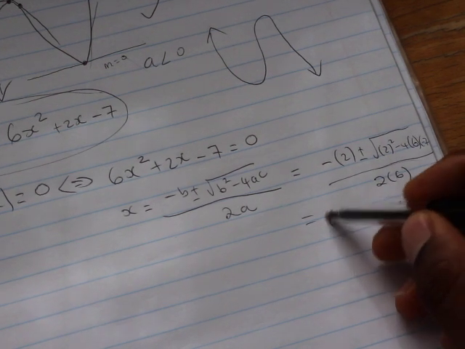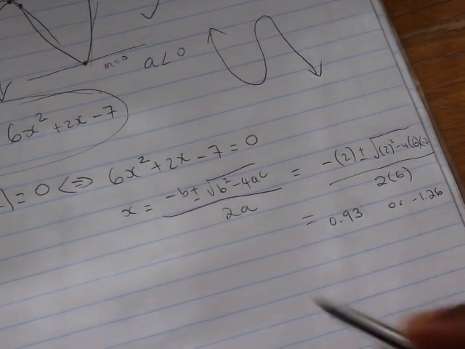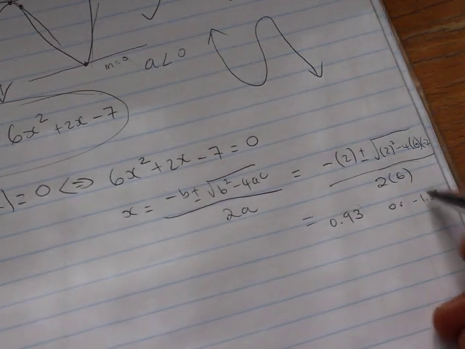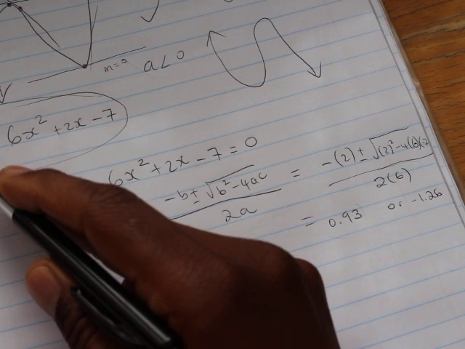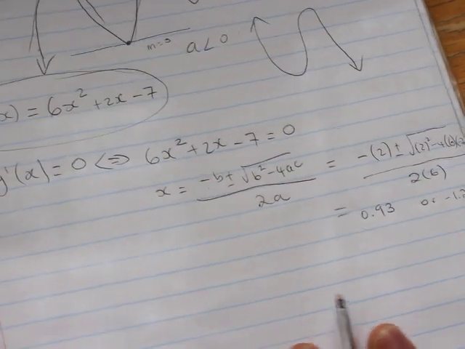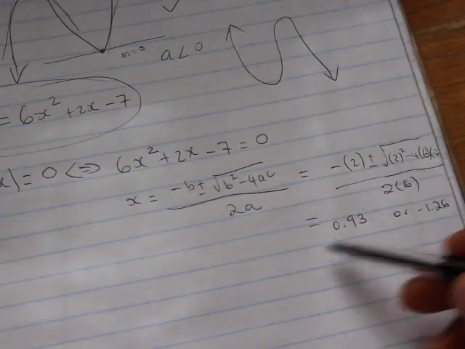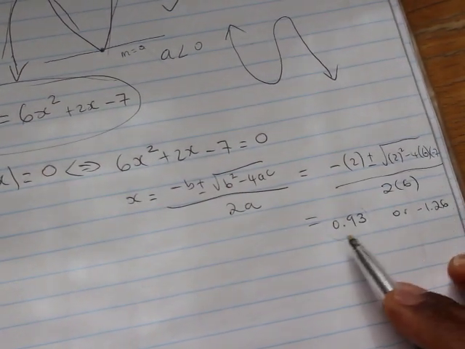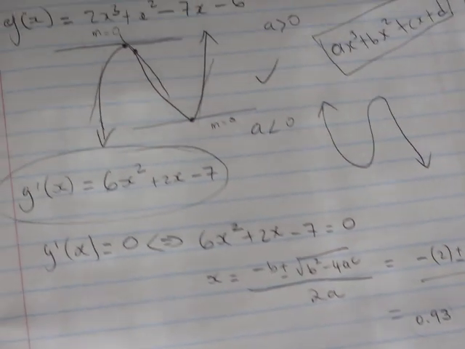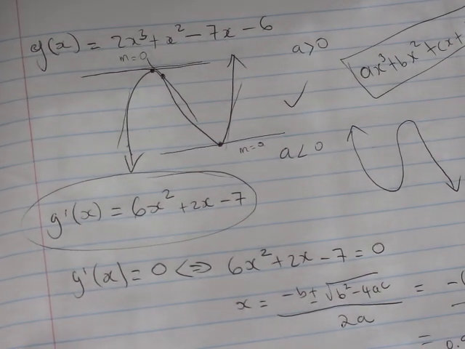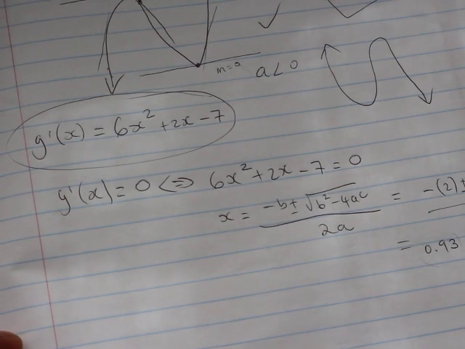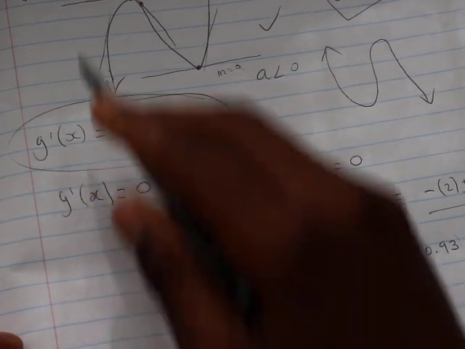We're going to take the values here and substitute them into g of x, not g prime of x, because these values make g prime of x equal to 0. These are the roots of g prime of x, but they are the x values of the turning points of g of x. That's the relationship these have with g prime of x and g of x.